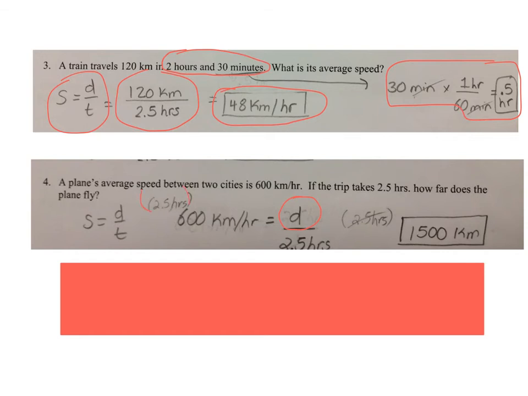You see how I multiplied both sides of my equation by 2.5? When you do that, the 2.5 on the right-hand side over here cancels with the 2.5 on the bottom, and then you just have to multiply 2.5 times 600, which is how I got 1,500 kilometers. This might not be something that you're very good at or that you have a lot of experience with, and there's more than one way to attack that problem.